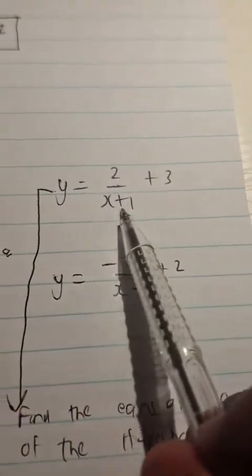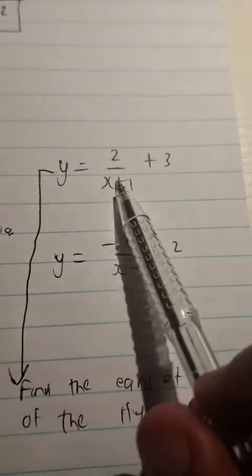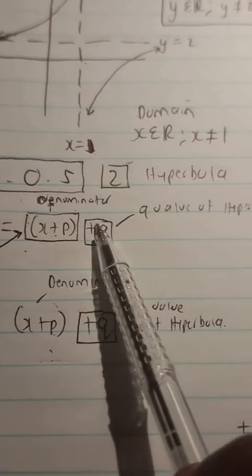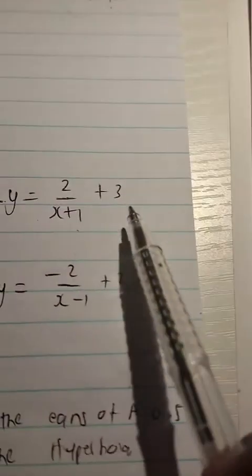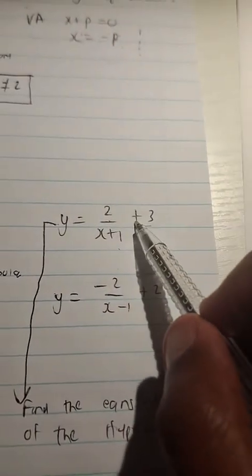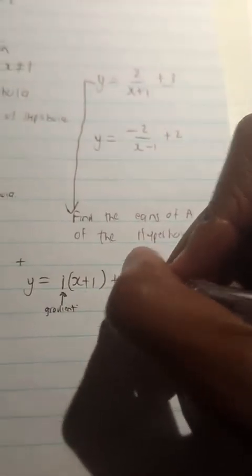It is the denominator of the hyperbola function. Then after that bracket, we write the q value. Where is the q value coming from? The q value of the hyperbola. What is the q value of the hyperbola? Here it is. The sign is positive. The number is 3. So we write plus 3.